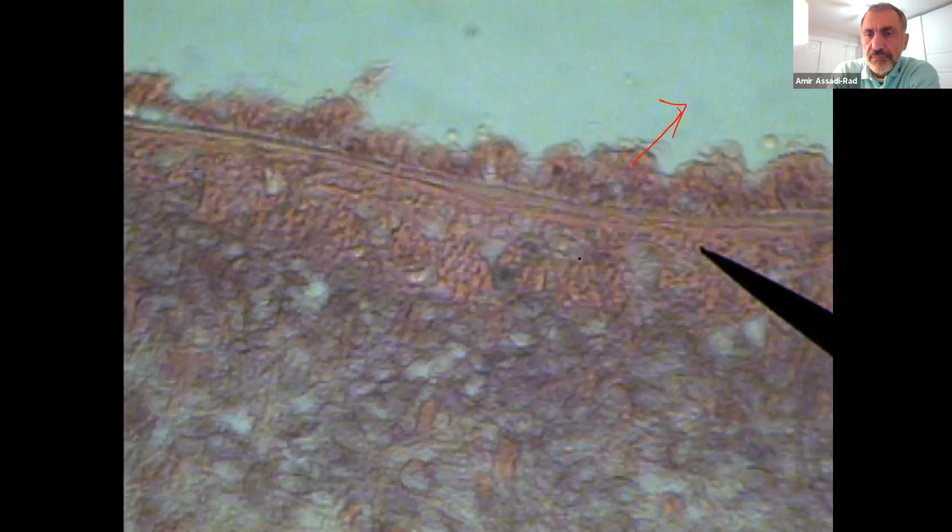Circular muscle, longitudinal muscle, and parenchymal layer. That's it. And it shows nice, beautiful circular longitudinal muscle.